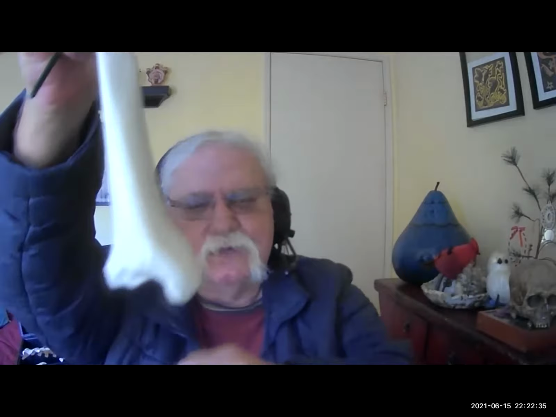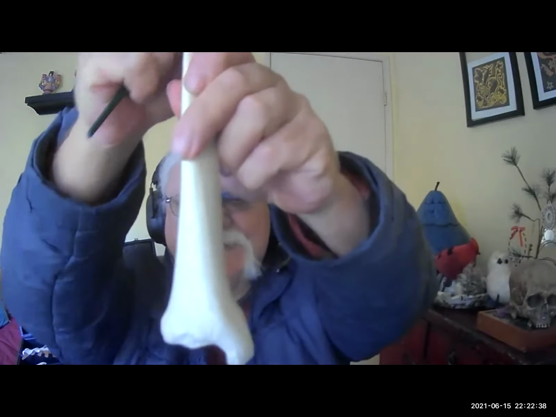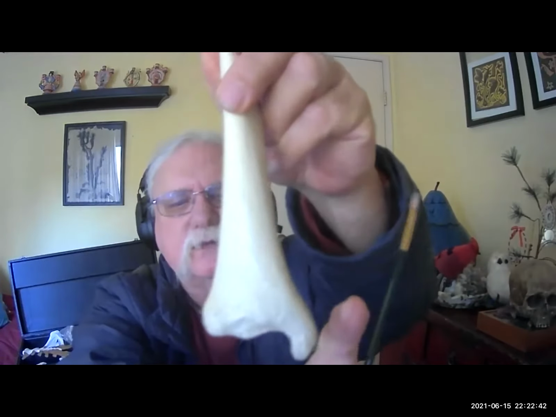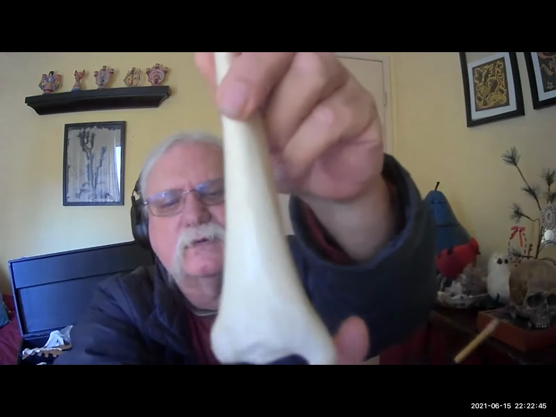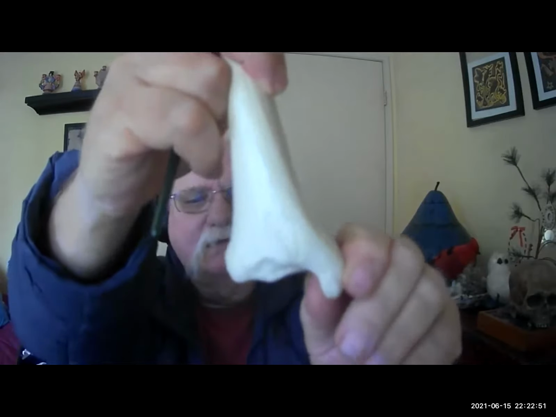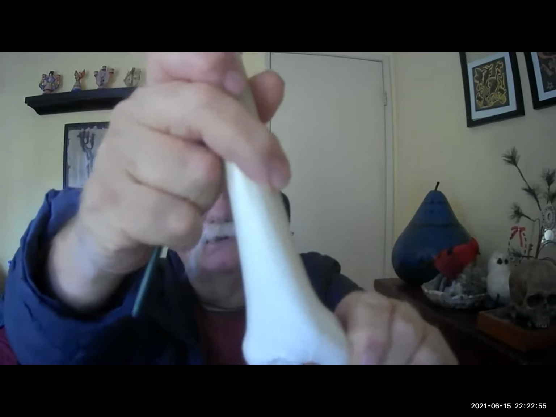Okay, here's the anatomical view of the upper half of the tibia. We have to know which is the medial and which is the lateral edge. And for that, we have to go to the distal end. The medial malleolus over here. Here it is. The medial malleolus is on the medial side. On the opposite side of it, right here, is the fibular notch.